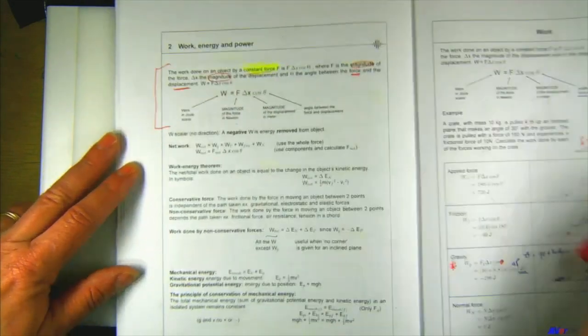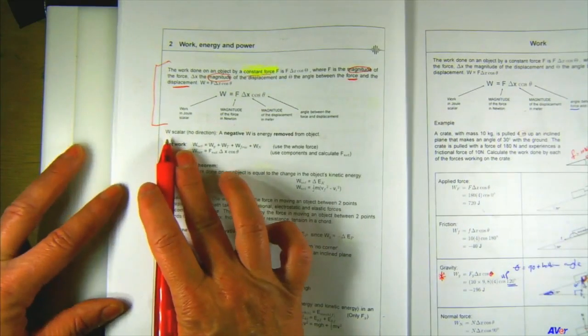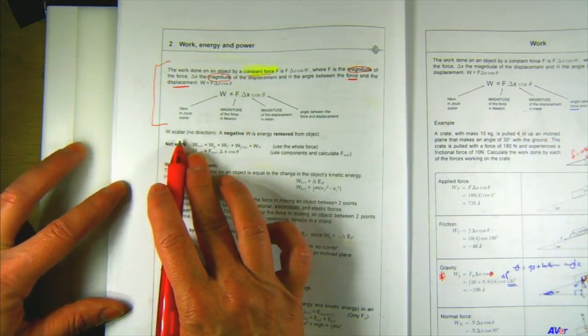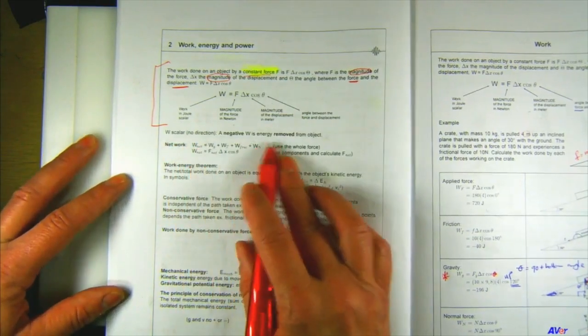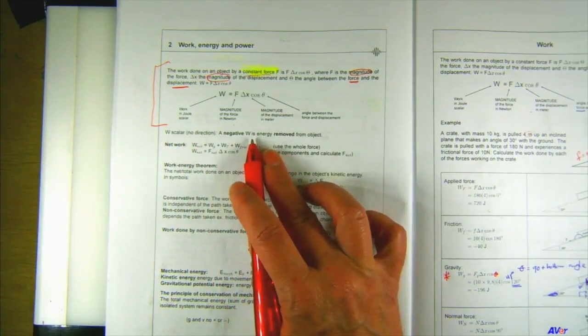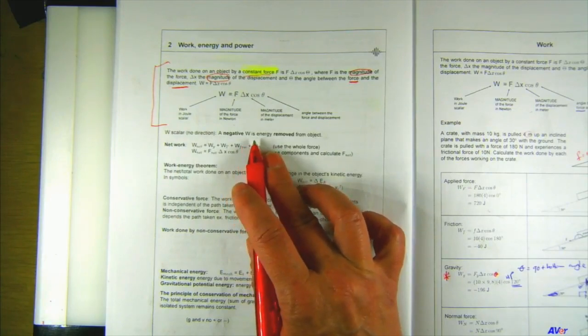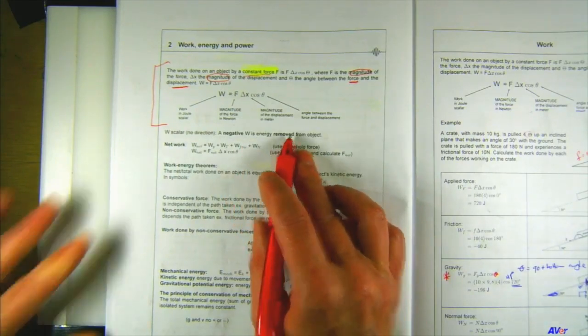Okay, and then we also said, remember that the work done is a scalar. So if it's a scalar, it's got no direction. And if it's positive, then you have to say energy is put in. And if it's negative, you say you are removing energy from the system. So we're up to there.